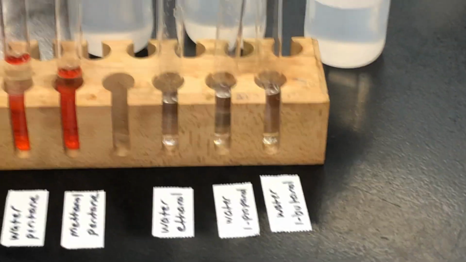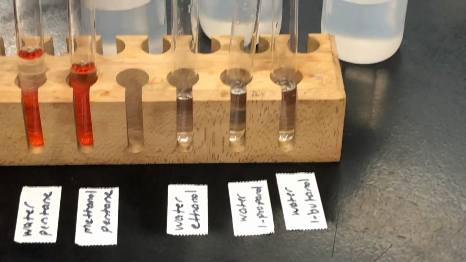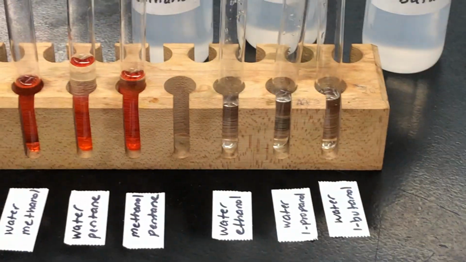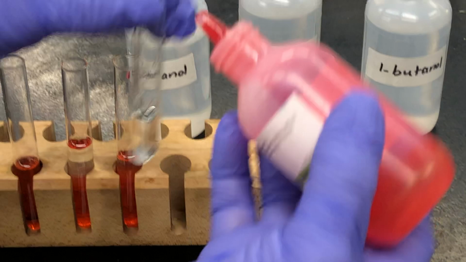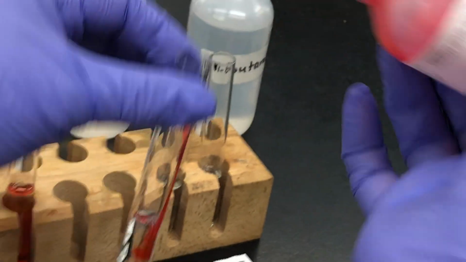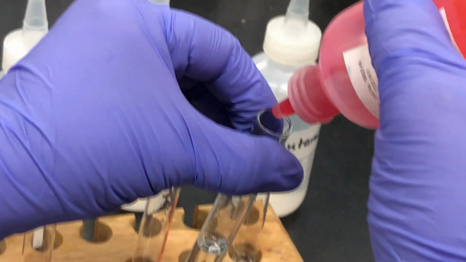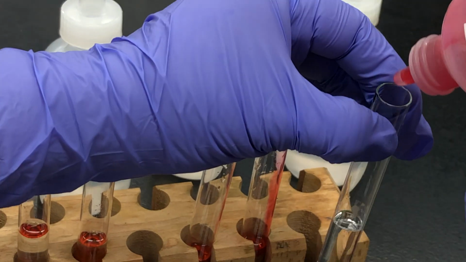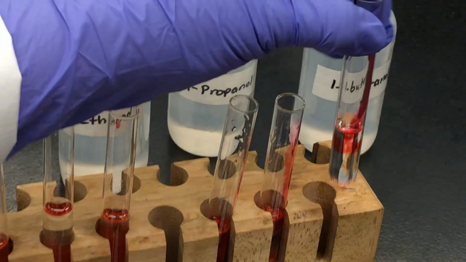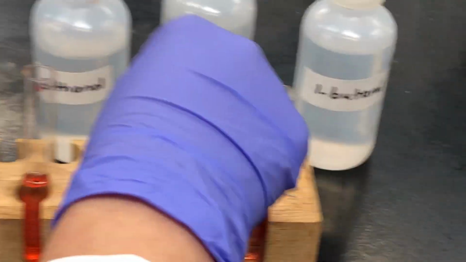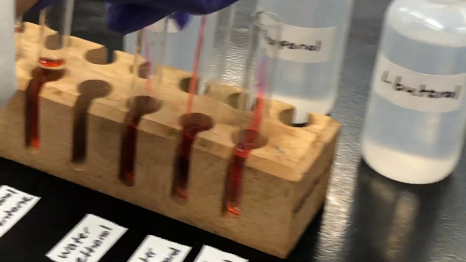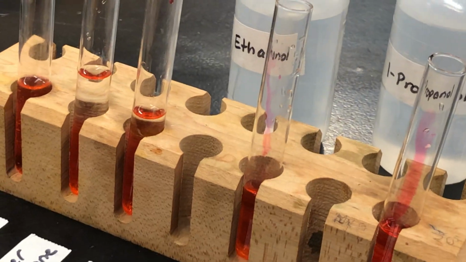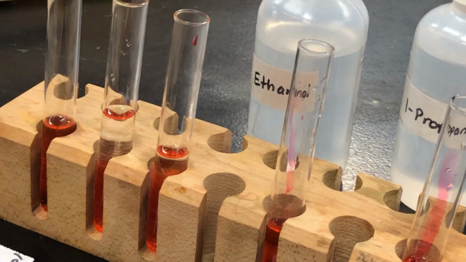We need to add a drop of food coloring to each one. Those all contain water, so clearly they are going to mix. That's not going to be a problem. It doesn't take much shaking to get a really nice mixture. You can see all the liquid is pink. That's food coloring and water.